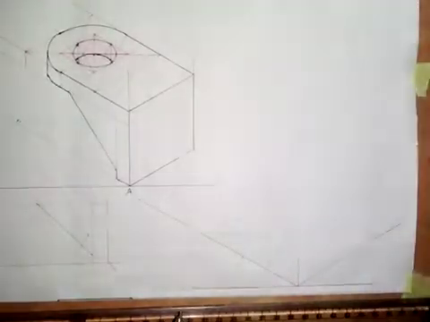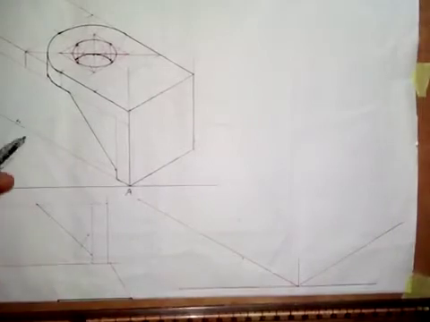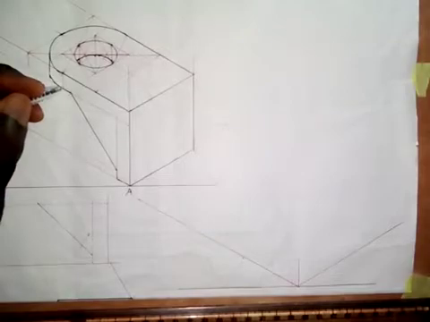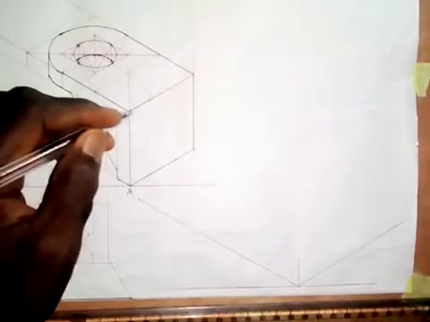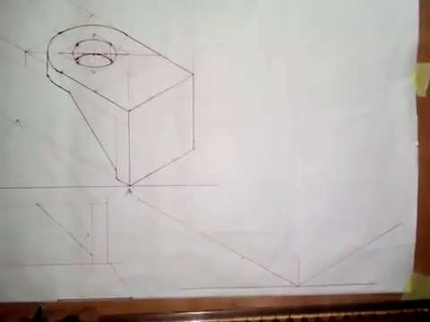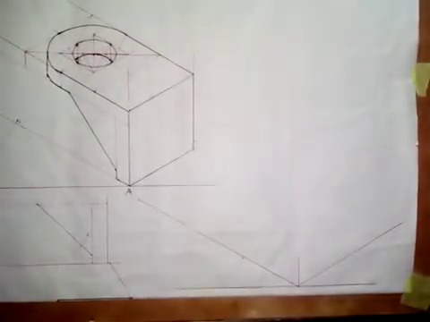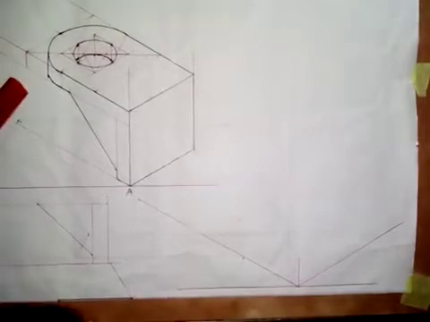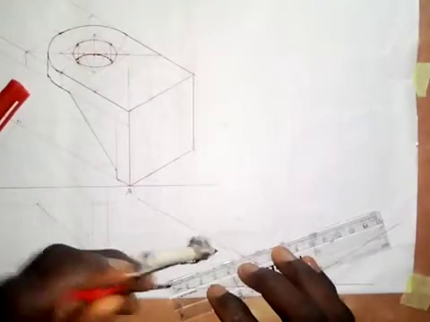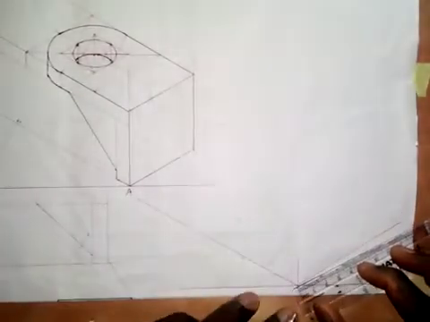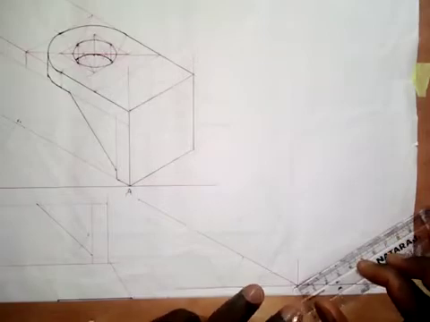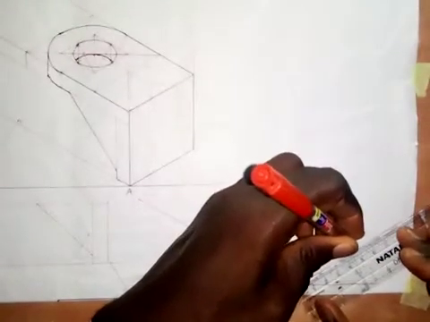Okay, then as we have here, the thickness from here to here is 10 millimeters, and the distance from here to here is 50 millimeters. As I've said, we divided all the dimensions by 2. So here I'm going to use my ruler to take 50 millimeters.